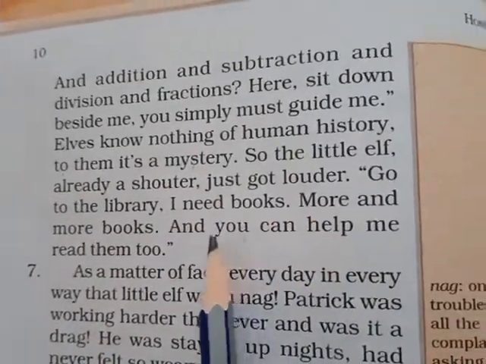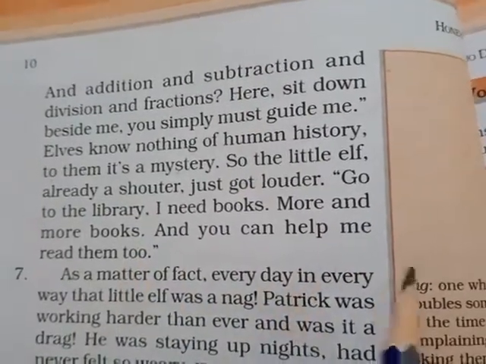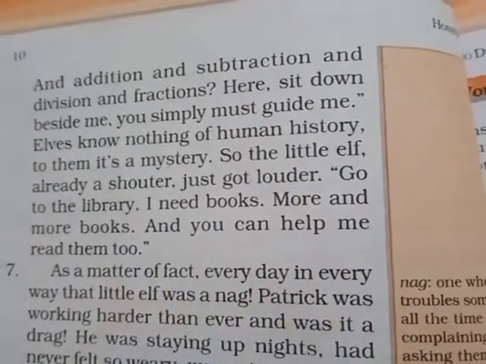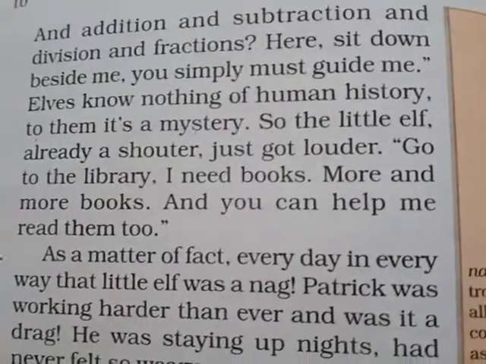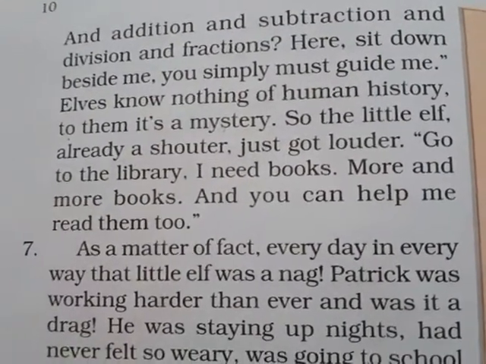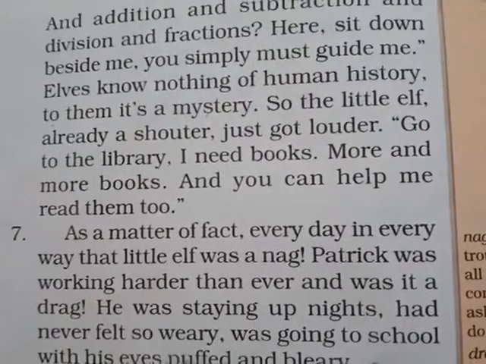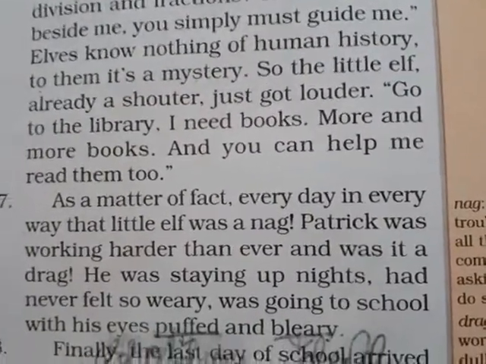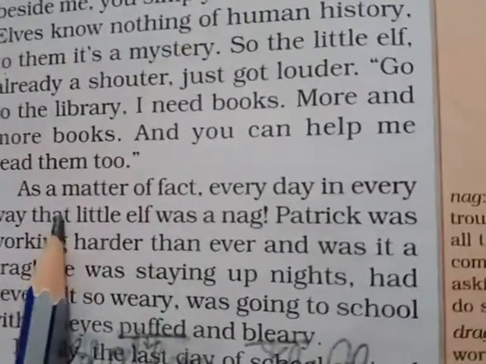So the little elf already a shouter just got louder. Go to the library, I need books, more and more books, and you can help me read them too. Okay, so he again said that go to the library and bring me some books, and then only I am going to do your homework. Then only it is going to be possible for me to get your homework done. Let's see now next paragraph.